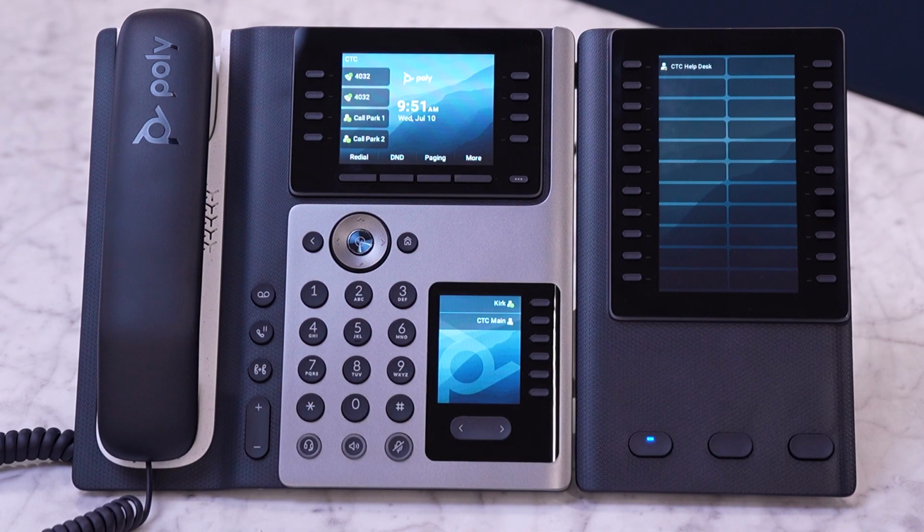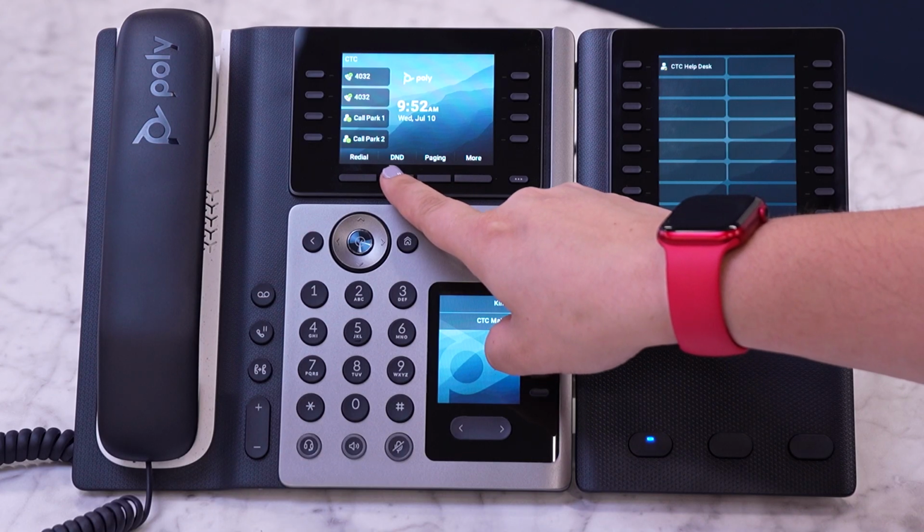The next soft key we're going to be talking about today is Do Not Disturb, or DND. Do Not Disturb will silence your ringer, but you'll still be able to receive phone calls in normally. To activate Do Not Disturb on your phone, go ahead and press the DND button.